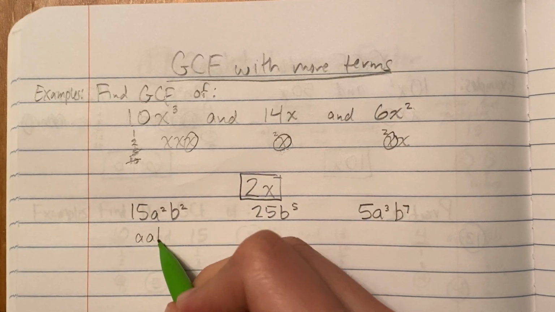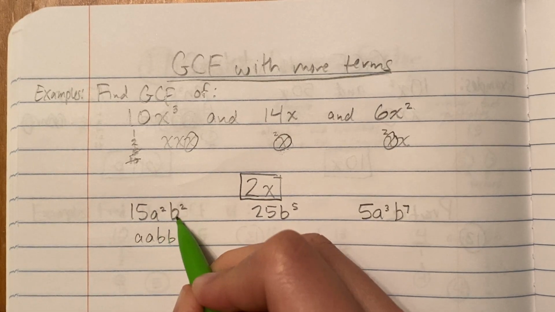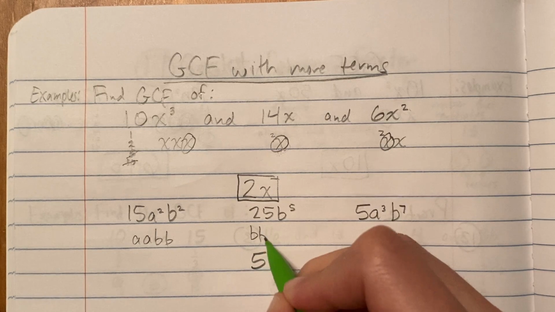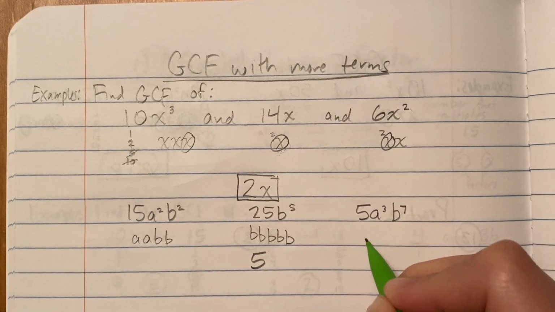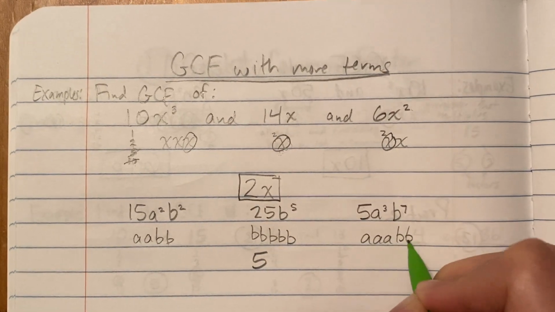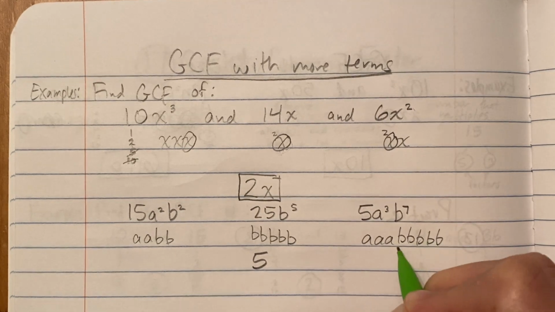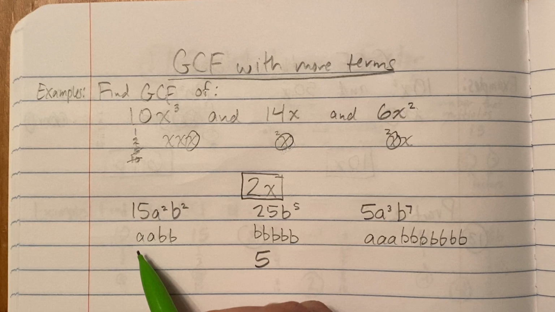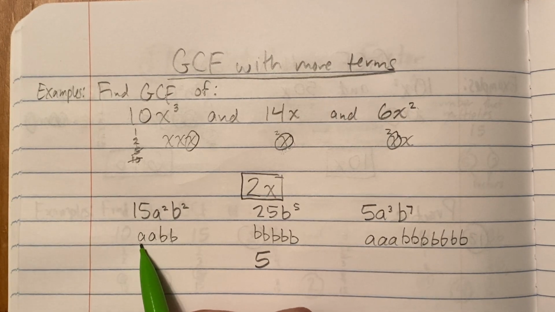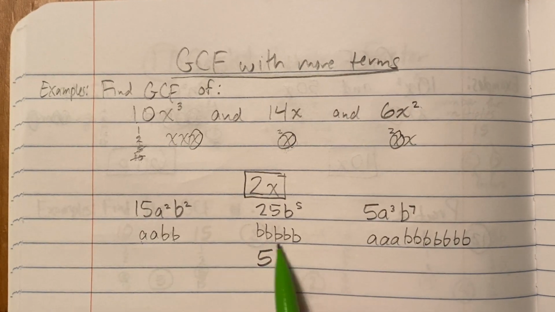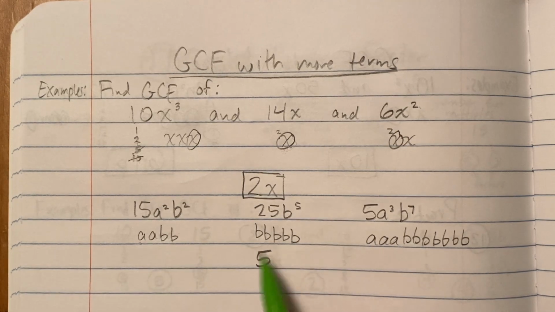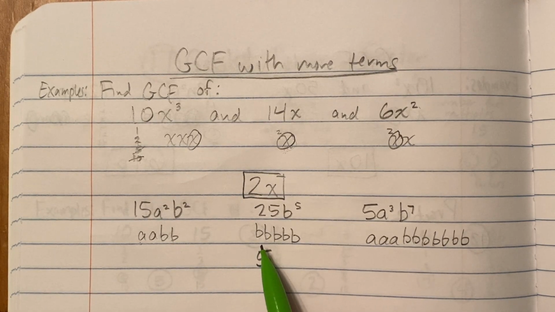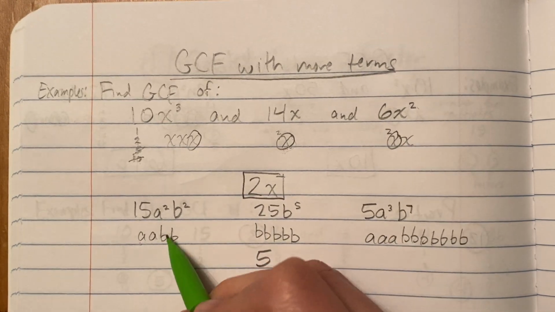Now my variables. Here I have a times b times b, a squared, b squared. Here I have 5 b's, and here I have a whole bunch of stuff. You're probably thinking right away that these aren't going to be shared factors. You're right, they're not. Let's just start at the beginning. Do I have an a in common? Nope. There are a's here and here, but there's no a here. So there's no a that's in common. How about a b?